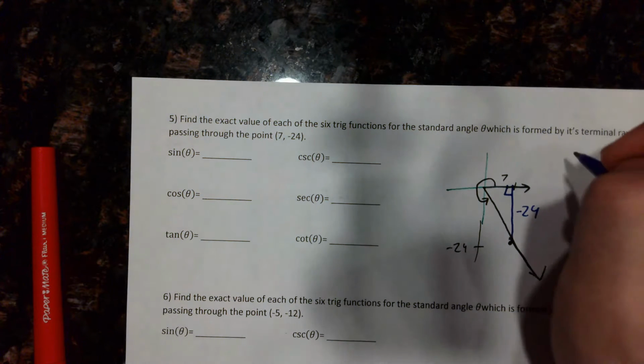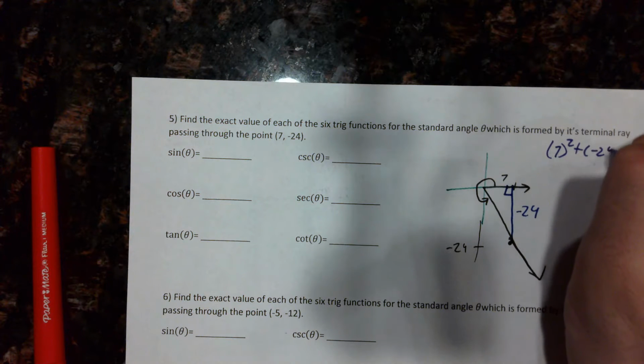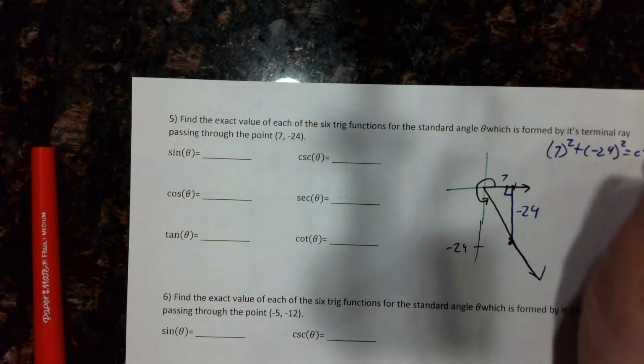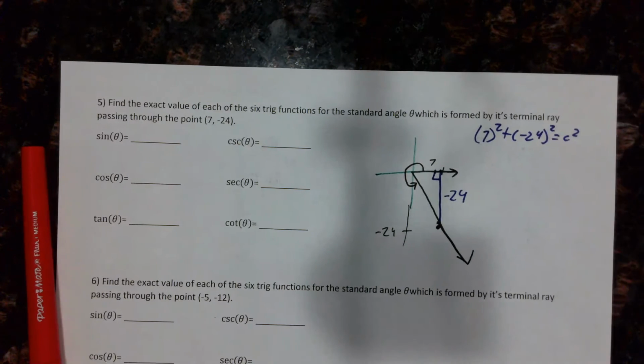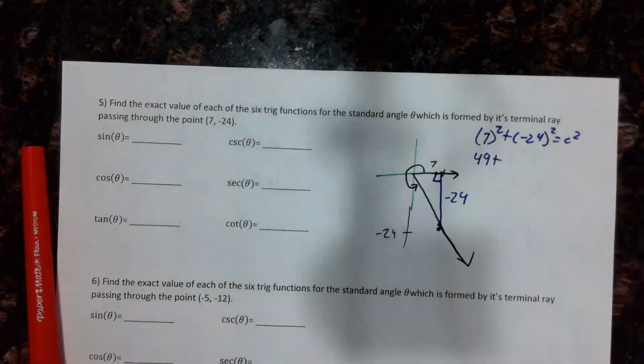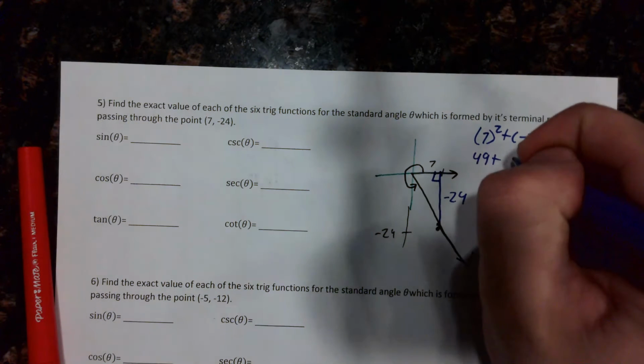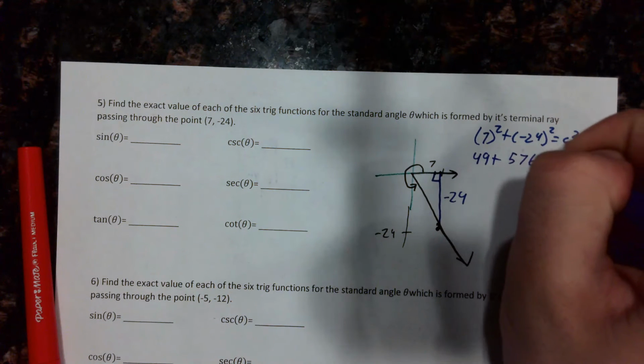So the Pythagorean theorem says, 7 squared plus negative 24 squared equals c squared. So this becomes 49 plus 24 squared, which is 576, equals c squared.